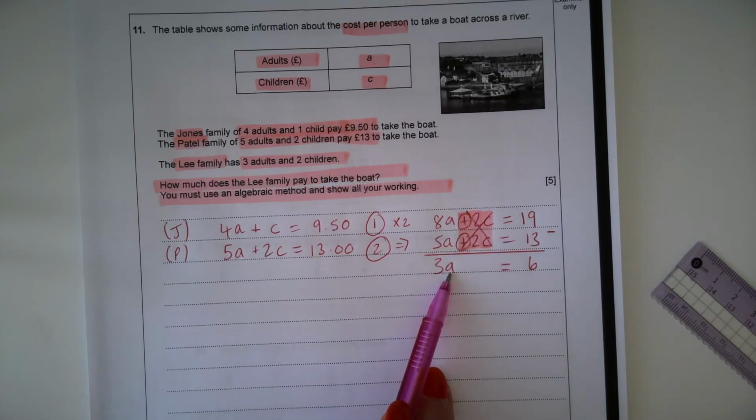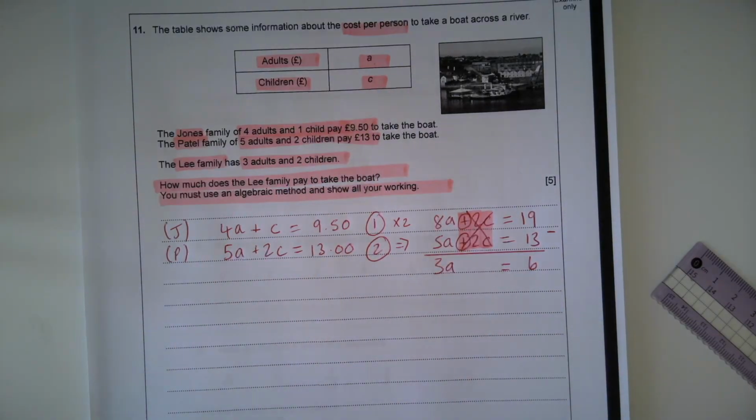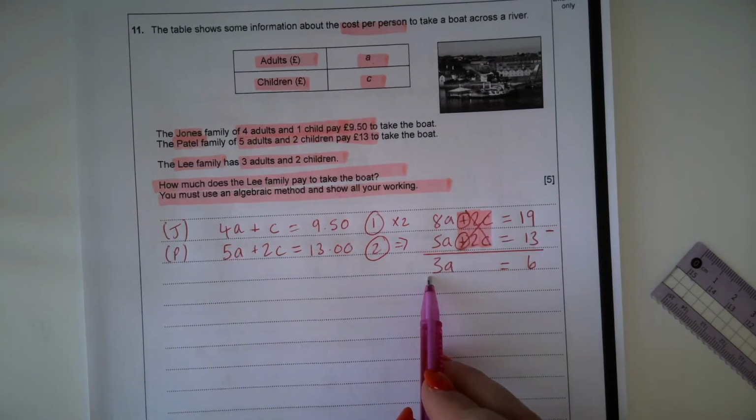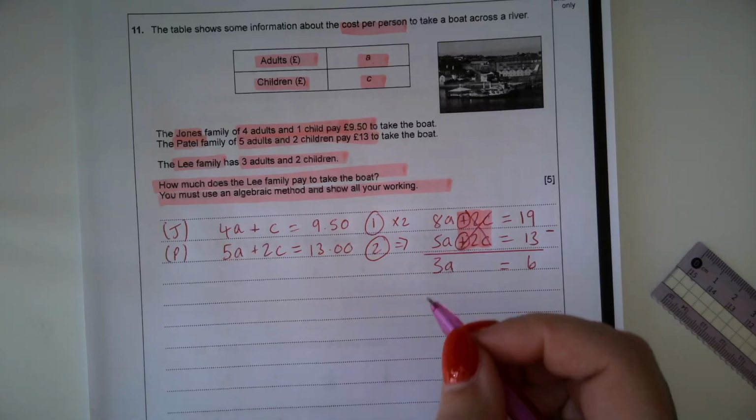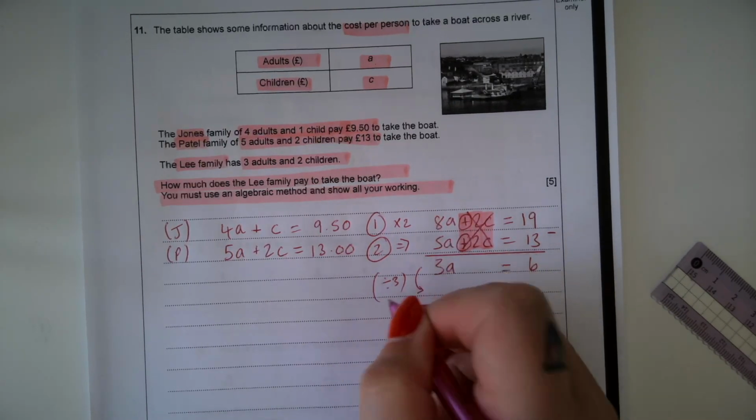So now here we're left with a one-step equation that's only got the A variable. So here we can solve for the price of an adult ticket to go on the boat. So 3A means 3 multiplied by A. The inverse, the opposite of multiplying by 3 would be to divide by 3.